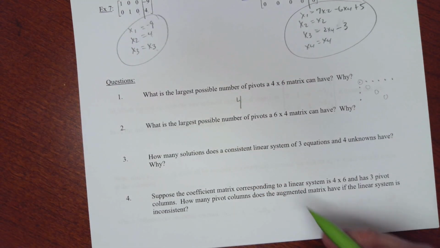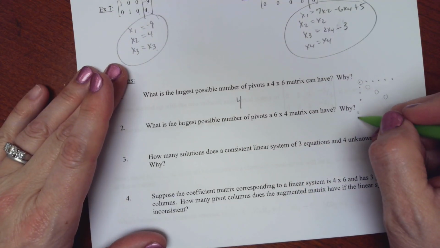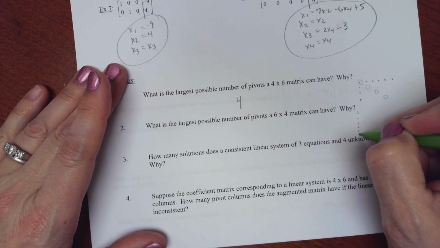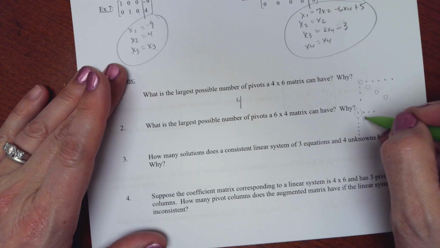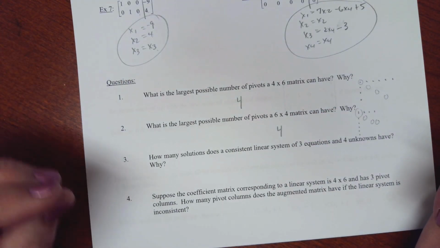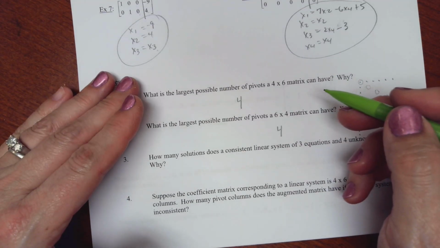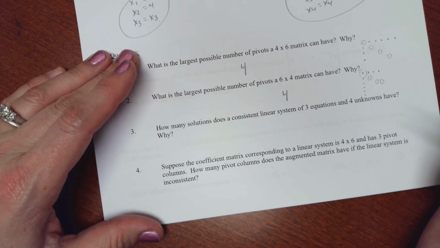Okay. All right, what's the largest possible number of pivots in a 6x4? So 6 rows and 4 columns. But still, look, pivot, pivot, pivot, pivot. So still 4. So basically, the number of pivots that you can possibly have in a matrix follows the smaller number, the rows or the columns.